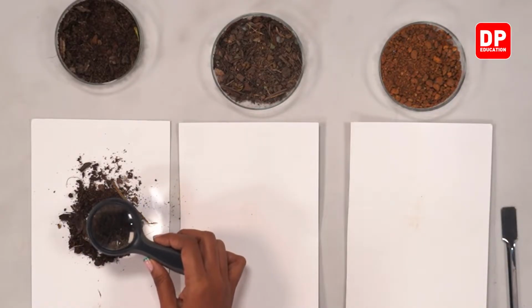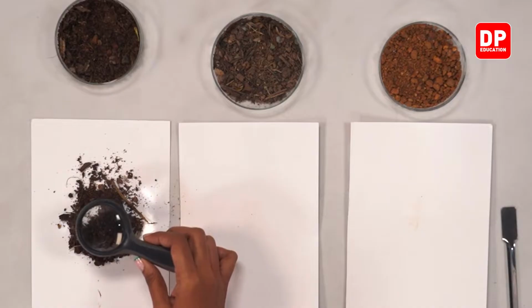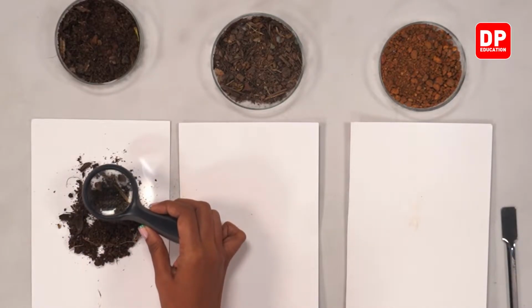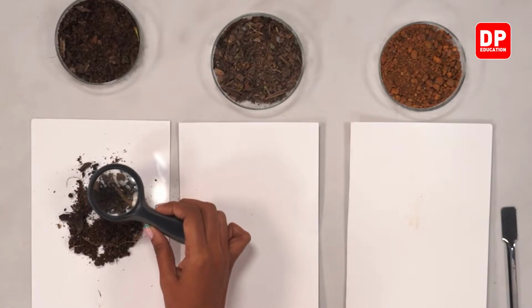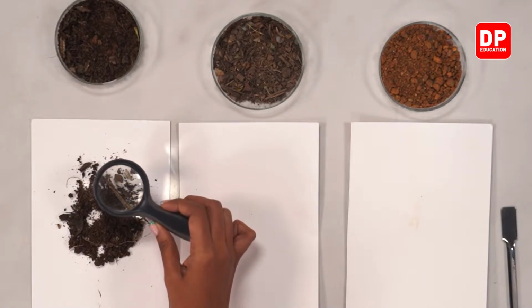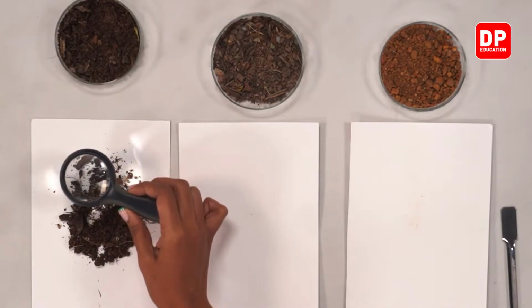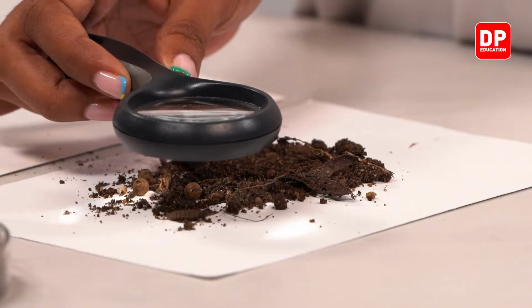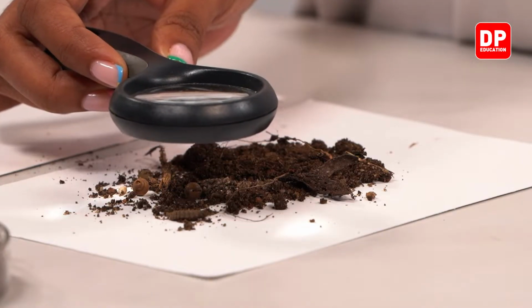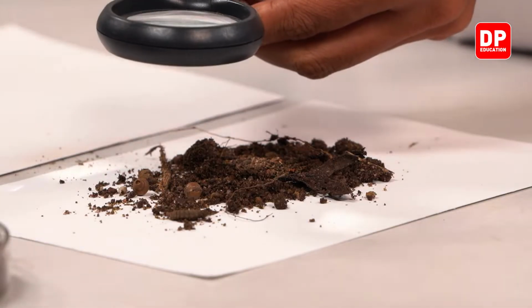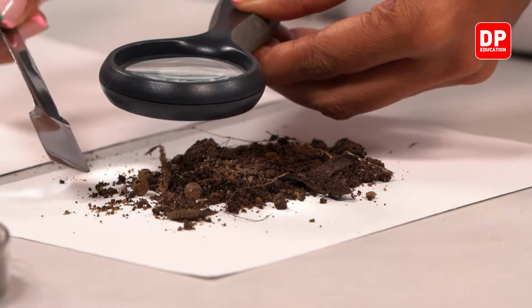Here's gravel, sand particles. Right. Can you all see these snail shells over here? Observe carefully. Some snail shells are there. And can you see another worm-like structure? It's a dead worm, a type of worm. And if you observe carefully, you will see this is an earthworm.